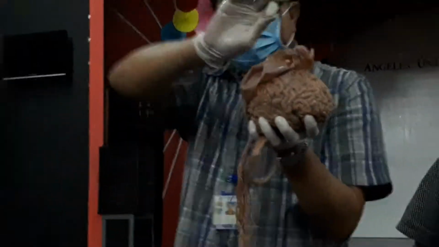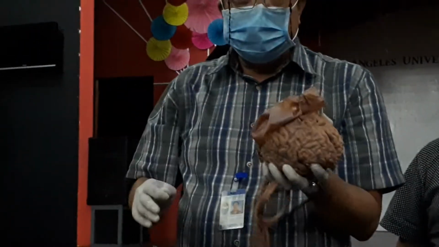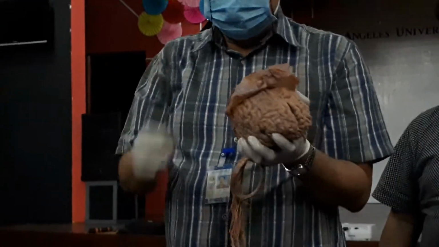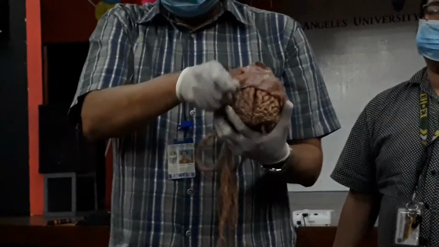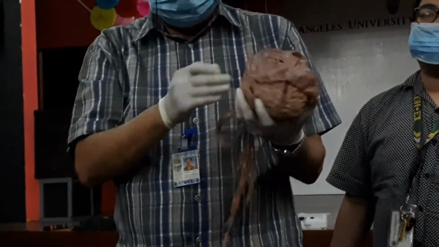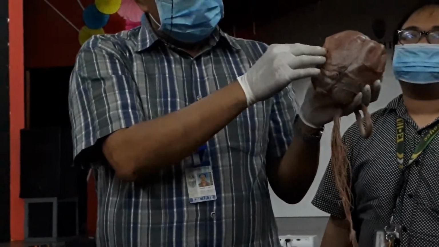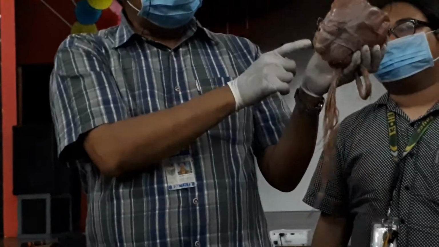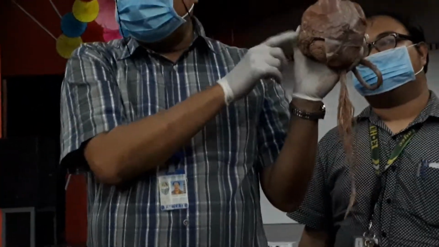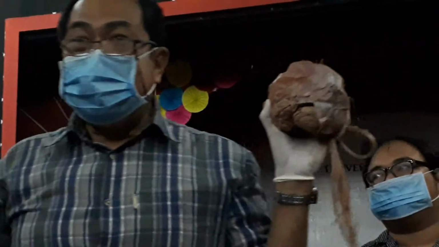This is the dura mater, loose dura detached from the brain. The most important artery in the dura is the middle meningeal artery. There is an anterior and a posterior, and the real middle meningeal artery is the one that is clinically important. Why?